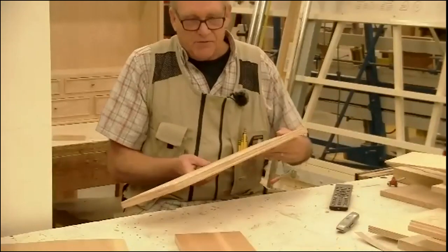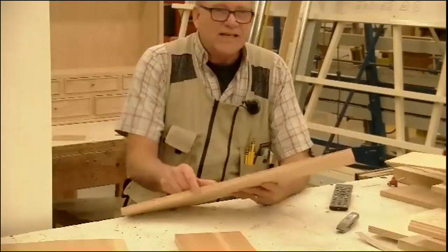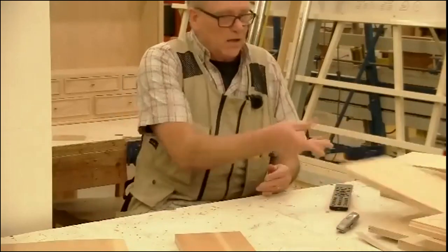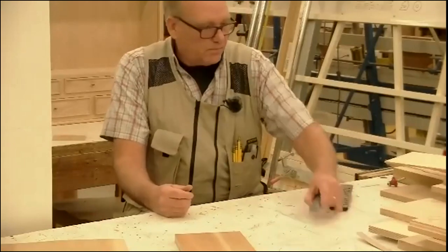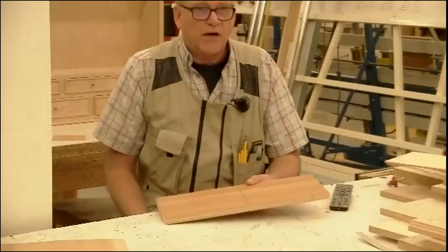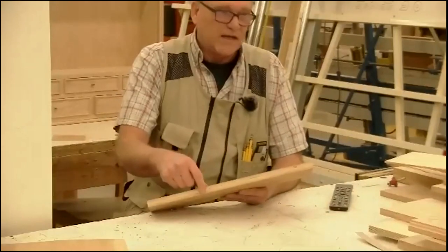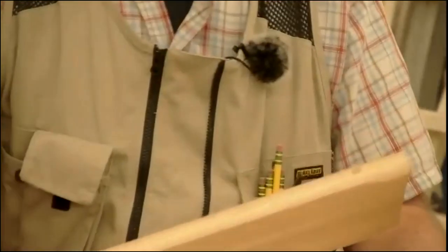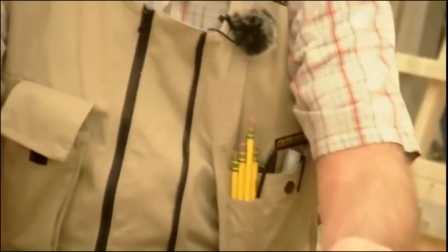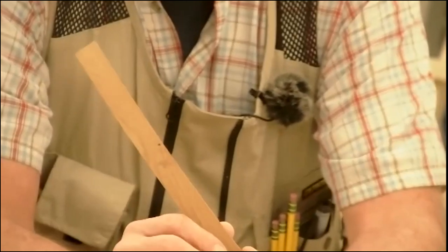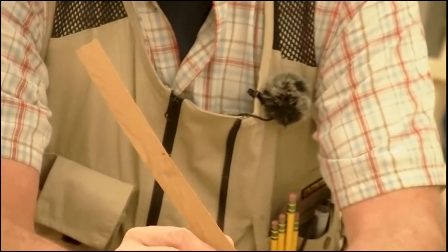Another thing is, even if you don't want to route the edge, you can see this veneer core. You do not want to see that. We have a way around that as well. For example, this piece of cherry plywood right here, I can see the veneer core. If I don't want to see it, we do this a lot here. I can buy solid wood edge banding. And so basically what this is, this is actual cherry wood, all right?